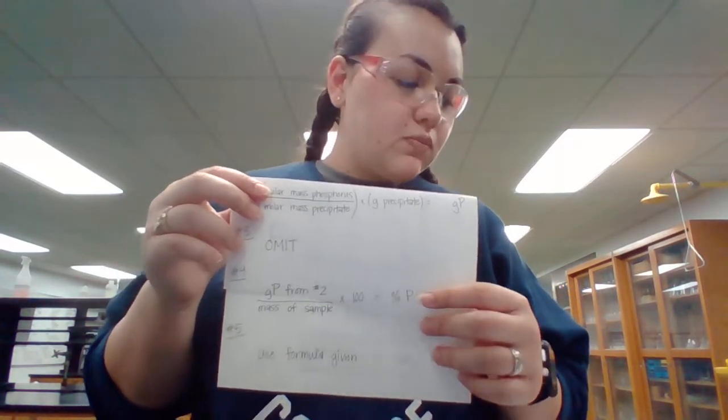You're going to divide those two numbers and then multiply that answer by 100, and that will give you percent phosphorus. And then for number 5, you're going to use the given formula. It tells you, assuming the manufacturer has correctly reported the percentage of P2O5, calculate the percent error of your analysis of phosphorus. So the biggest mistake I see with this is that people either aren't sure what the number 1 and number 2 mean, or they forget the absolute value bar, and you end up with a negative number and a negative percent, which of course isn't correct.